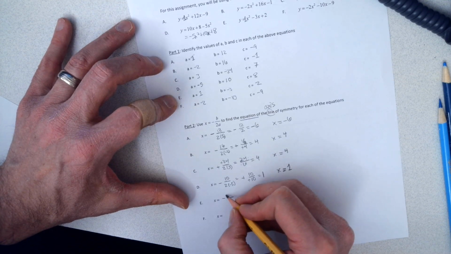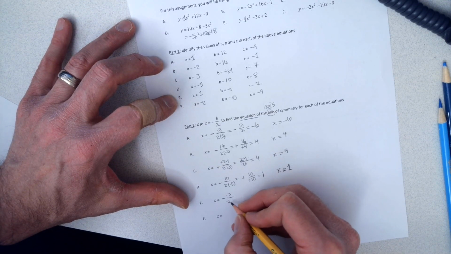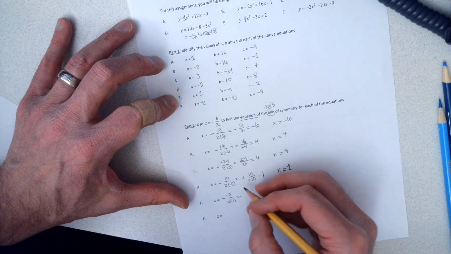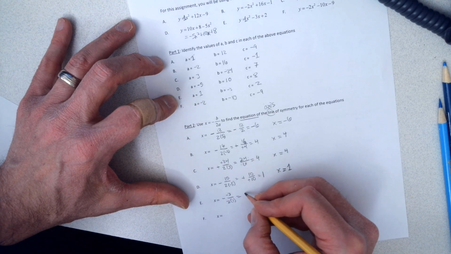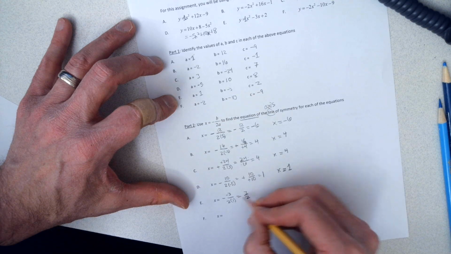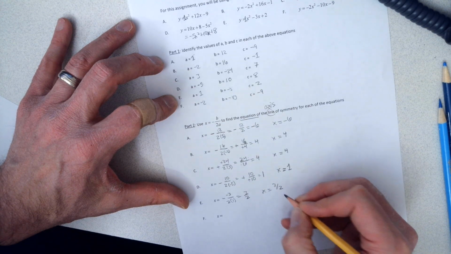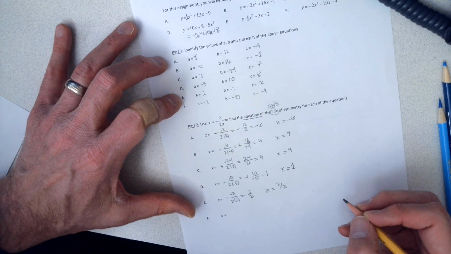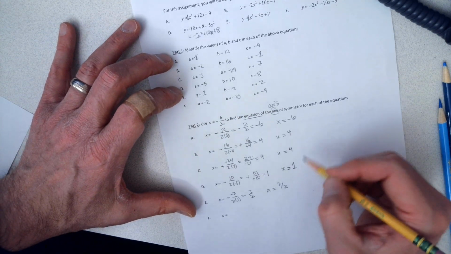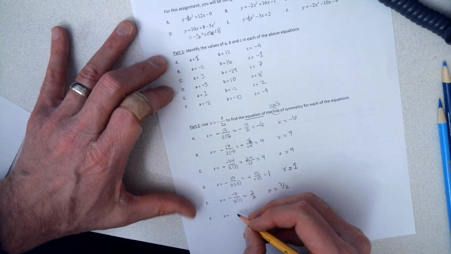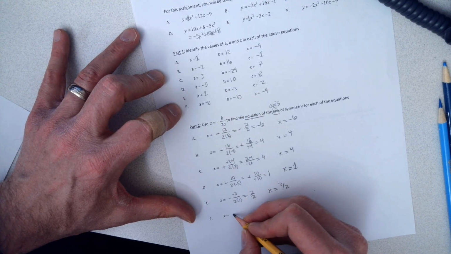And E gives me a negative 3 over 2 times 1. Negative negative is positive. 3 divided by 2 is 3 halves, 1.5. I like fractions. So x equals 3 halves is where the axis of symmetry is there. It doesn't always have to be at a whole number. I chose a lot of them that will work out that way for you, but it doesn't have to be.